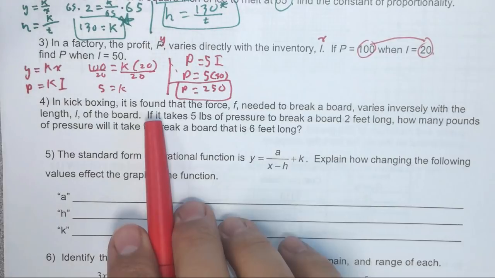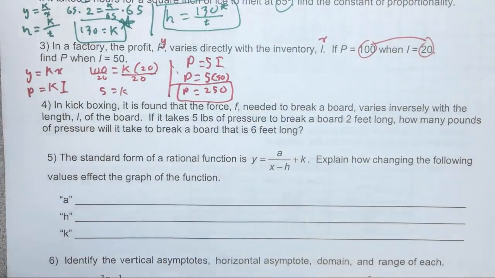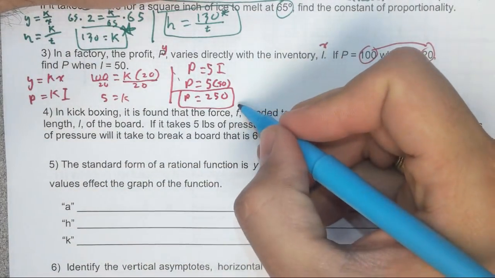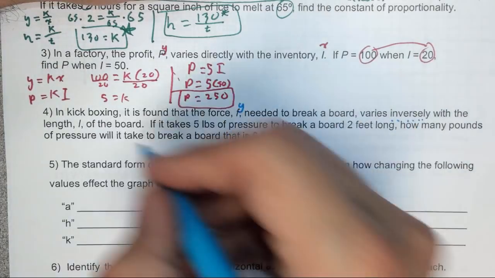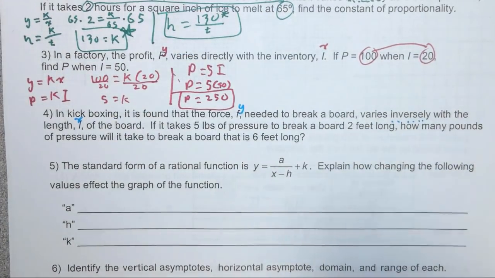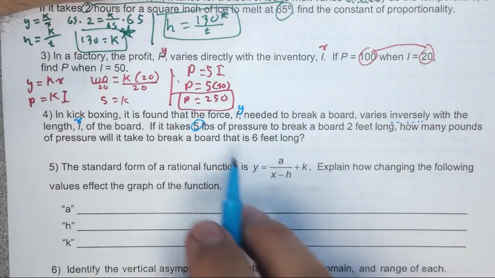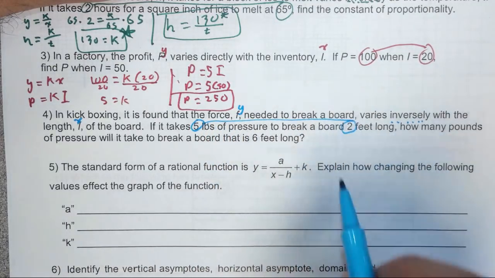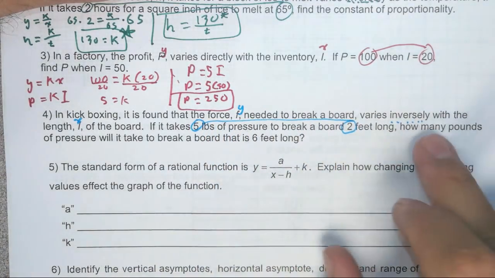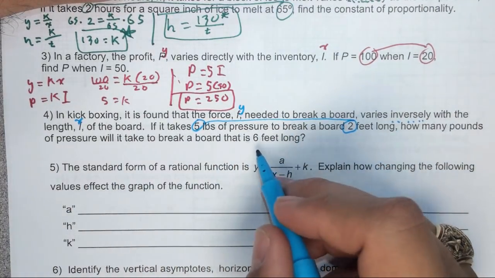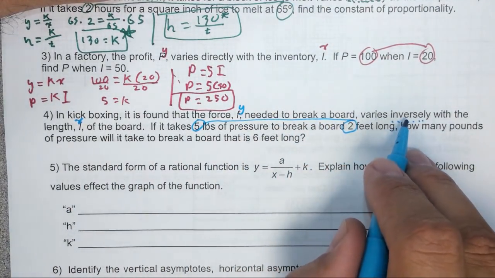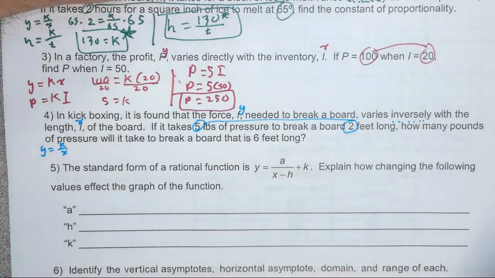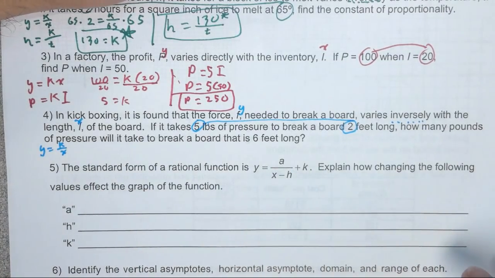In kickboxing, it is found that the force needed to break a board varies inversely. So this is my force, sorry, my Y, varies inversely with the length. That is my X. If it takes 5 pounds, that's your force, to break a board that is 2 feet long, that is my length, how many pounds of pressure will it take to break a board that is 6 feet long? Inversely, so we're going to use Y equals k over X. You can do the rest for yourself.